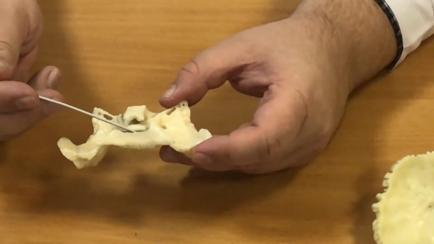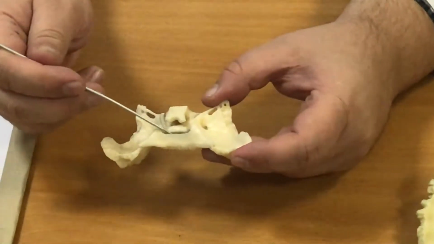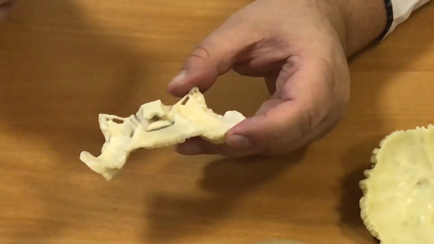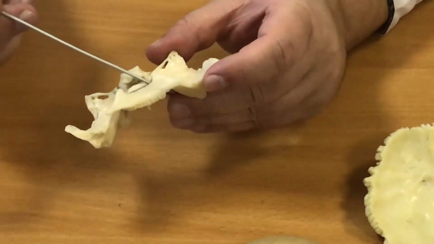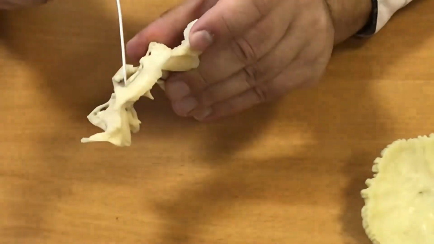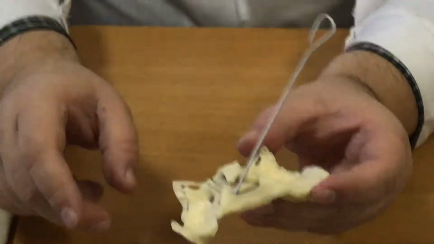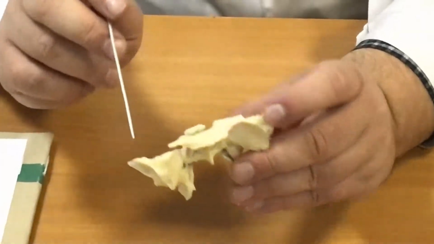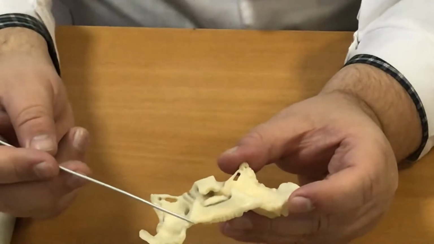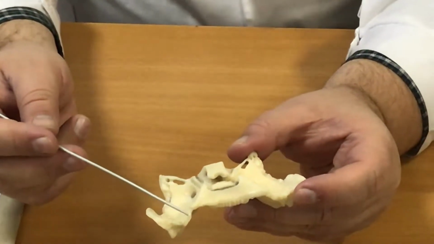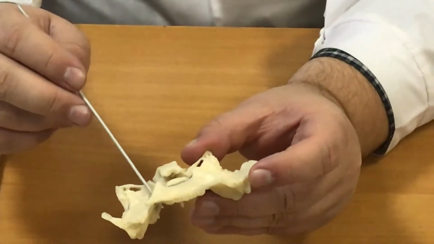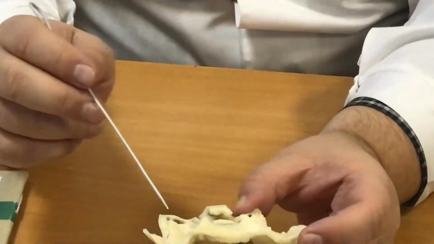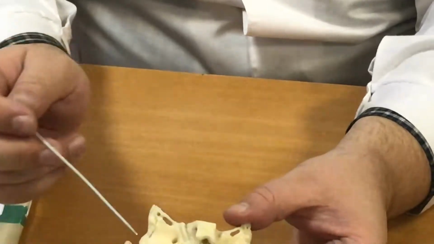In front from tuberculum sellae, here it is sulcus chiasmaticus, because optic chiasma takes place here. And in front, here and here, we can see optic canal, canalis opticus. Canalis opticus goes into the orbita. In space between lesser and greater wings, we can see fissura orbitalis superior. The same goes into the orbita, fissura orbitalis superior.